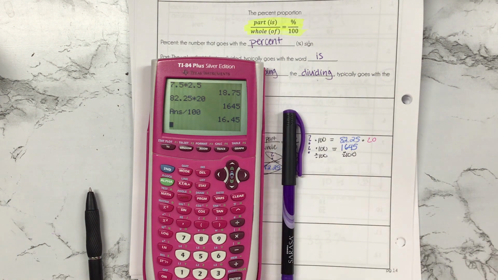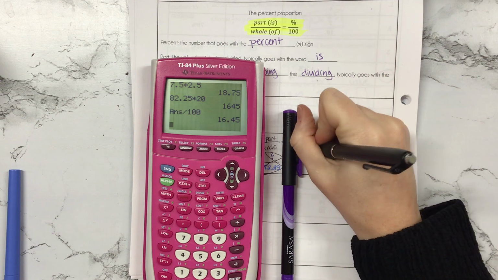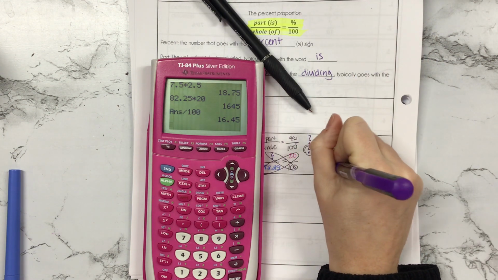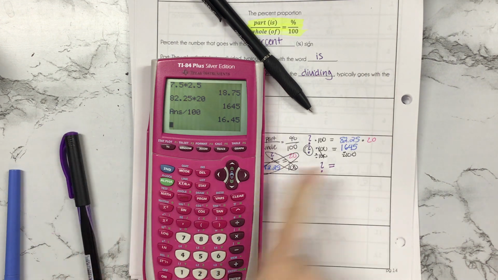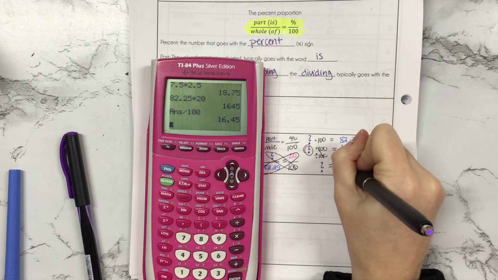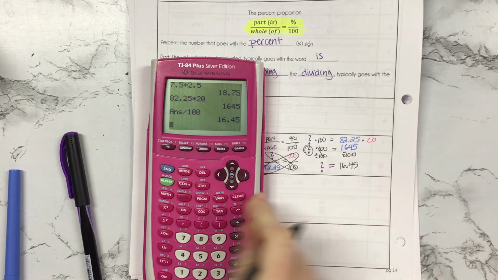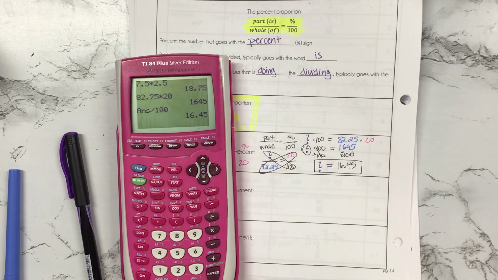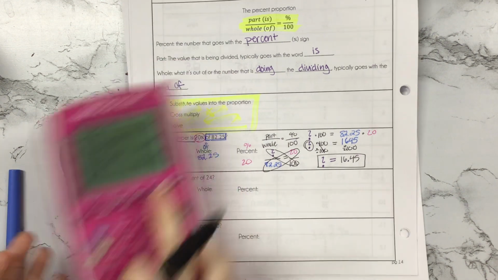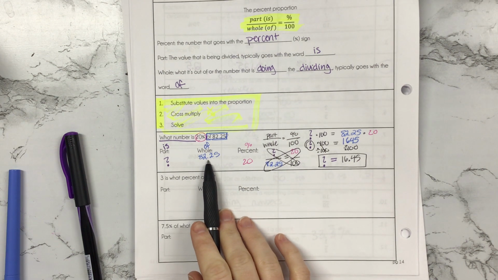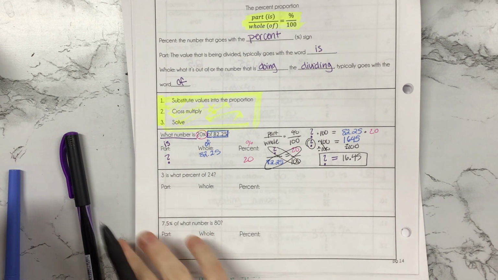So then those go away, but we still have a question mark. So our question mark equals 16.45. So 16.45 out of 82.25, right? That's what it's out of, is 20%.